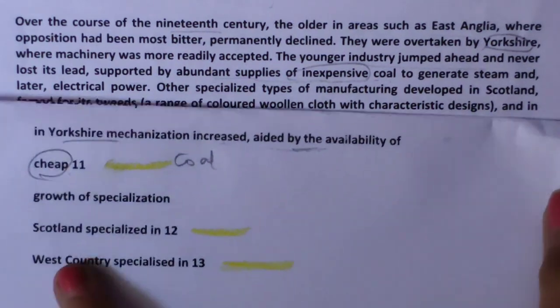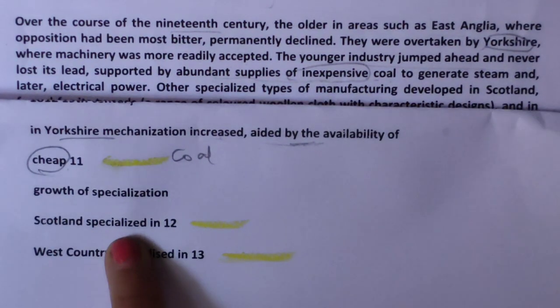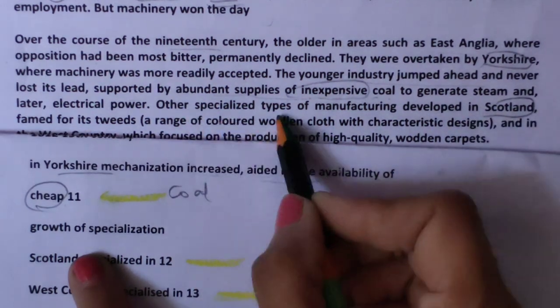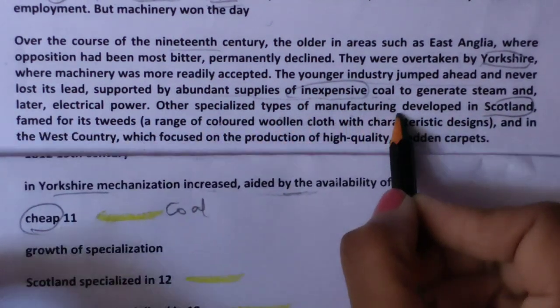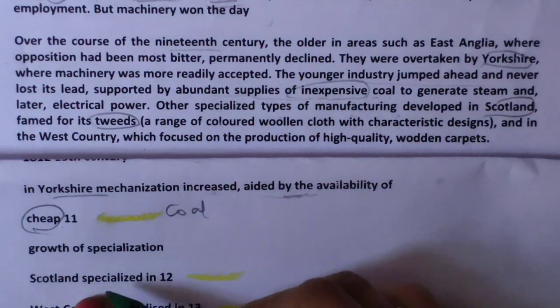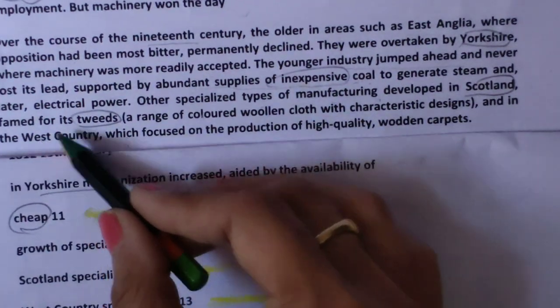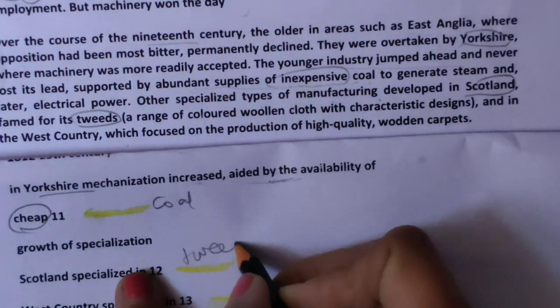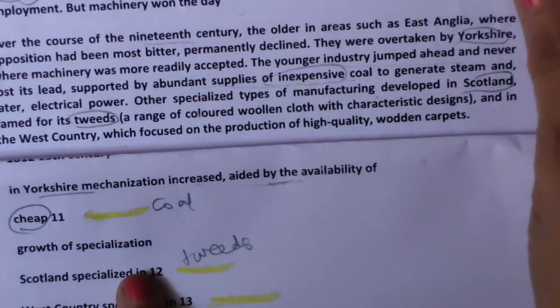Okay, next, Scotland specialized in. So I can see the Scotland word here. Other specialized types of manufacturing developed in Scotland, famed for its tweeds. So here Scotland specialized in, famed for its tweeds means specialized. So we can just write here tweeds. So last two lines are left.